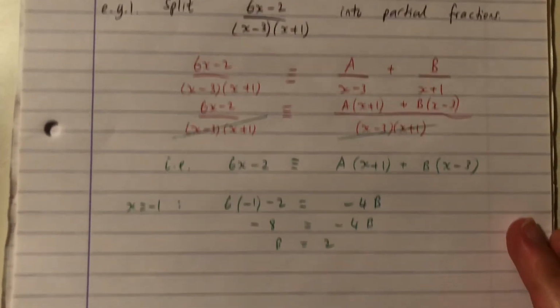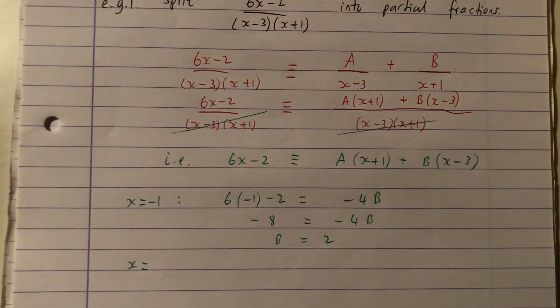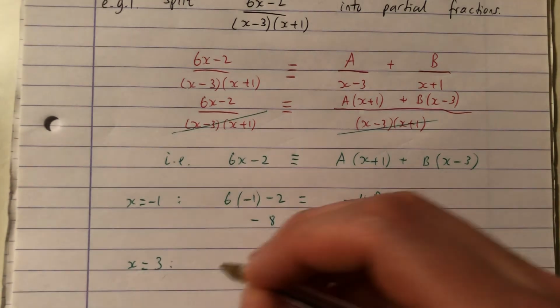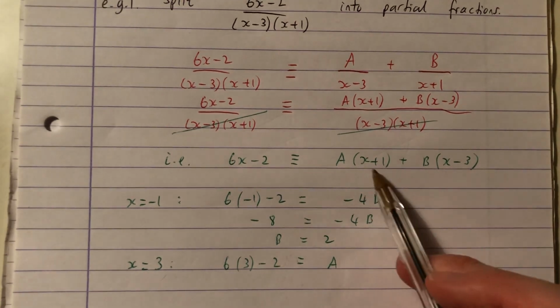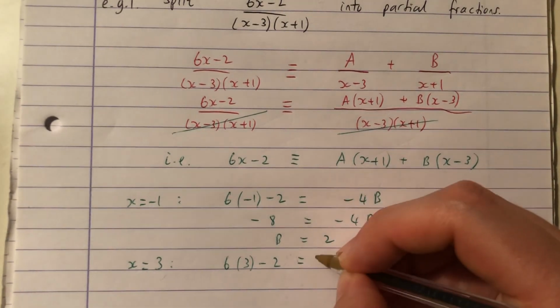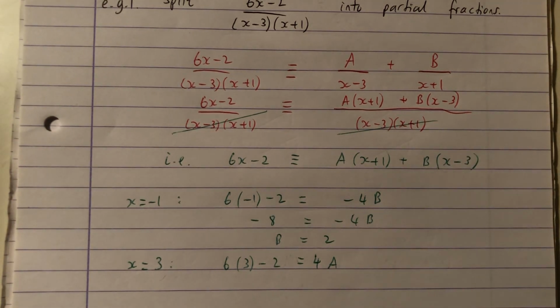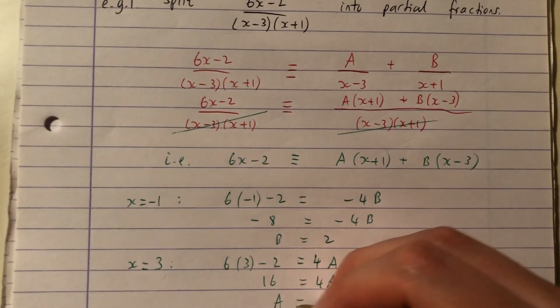And then again, pick another clever value of x. The other clever value of x, hopefully you would agree, is 3. And you get 6 times 3 subtract 2 is equal to A. Substitute 3 into this, you get 4A. But if you substitute 3 into this, it actually goes to 0. Which again is one equation with one unknown instead of two equations, two unknowns. This would simplify to 16 to give you A is 4.